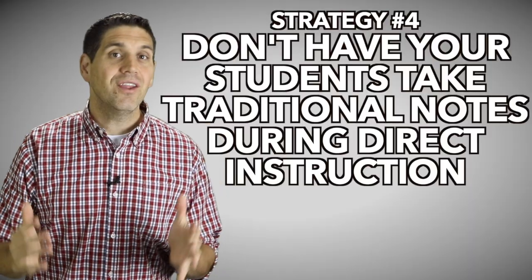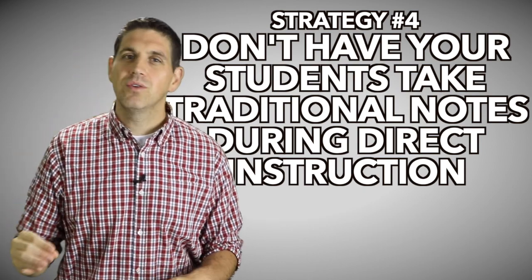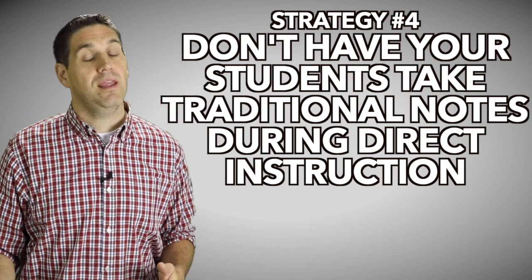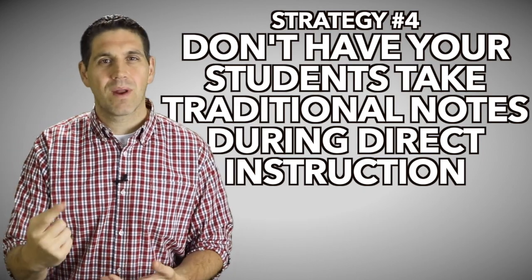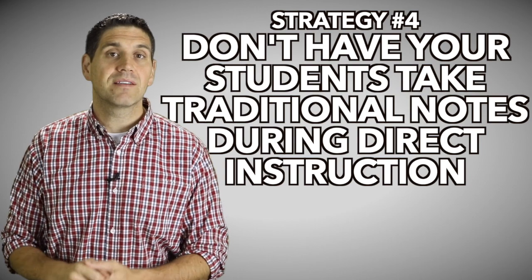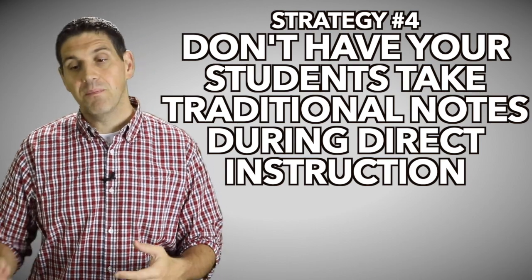Now, my fourth strategy to have more efficiency in the classroom is probably the most controversial. I don't have my students do notes. I know this sounds weird, but I don't have my students do traditional notes that you might see. The reason is that a lot of times students are taking notes, but they're not listening to what I'm talking about. So a lot of times in class, I say, okay, put your pencils down, now listen to me, and then pick your pencils up and we'll go back.